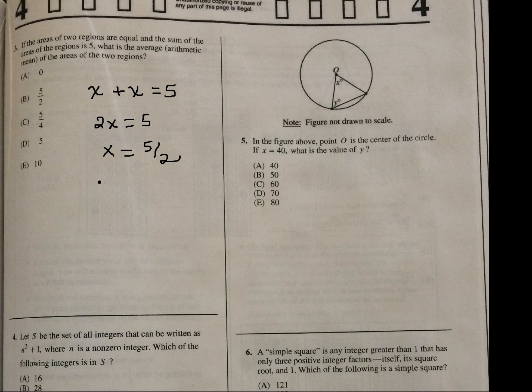We're going to get 2 times 5 halves, so it's going to be 10 halves, and that's going to be 5. And then we're going to find the average of them, so we're going to divide by 2. And so I do believe the answer is 5 halves. So we're just taking our two regions, I added them up, I took them times 2, and then divided by 2. And these kind of cancel each other out, so you get 5 halves. Hopefully that made some sort of sense there. Okay, scroll down a little bit.